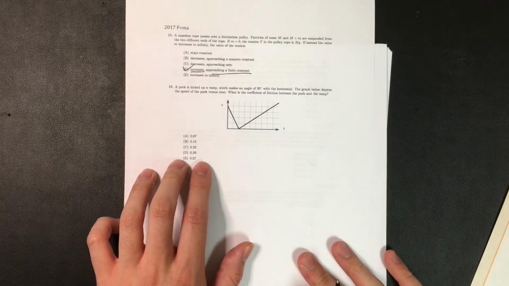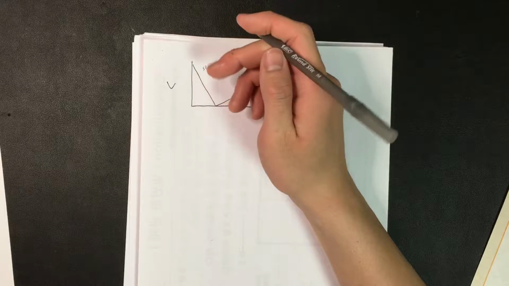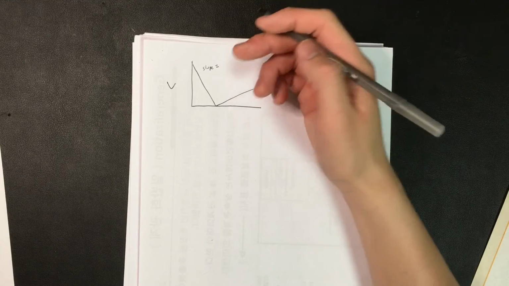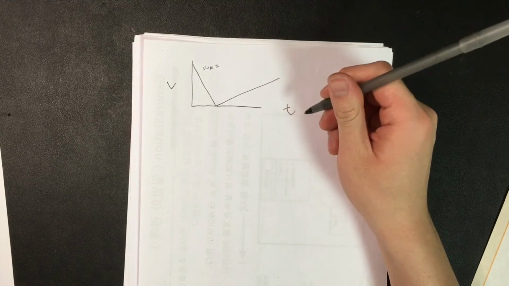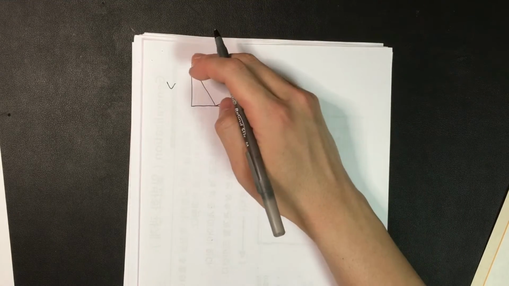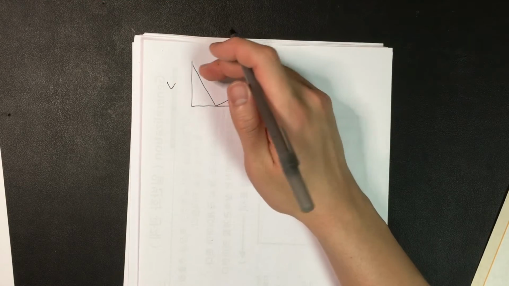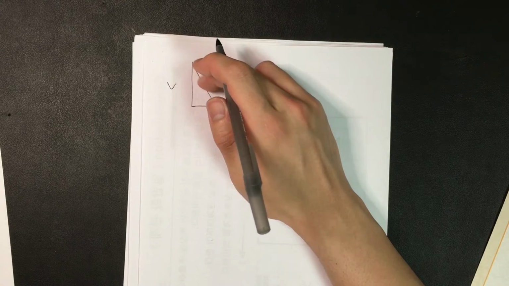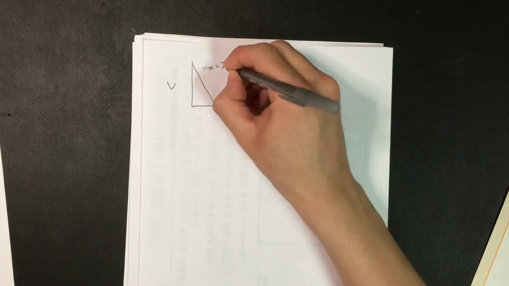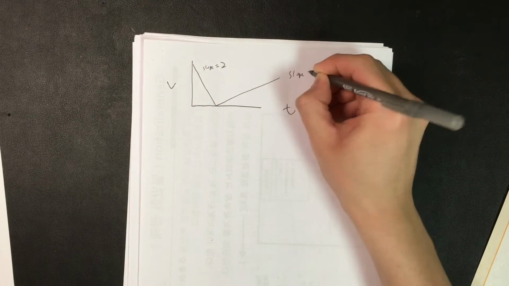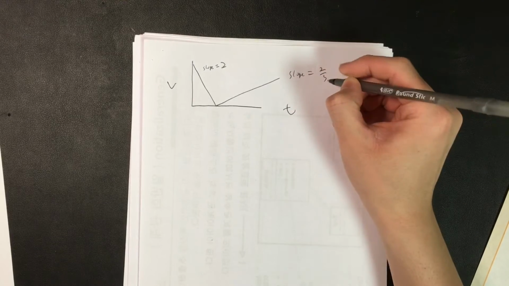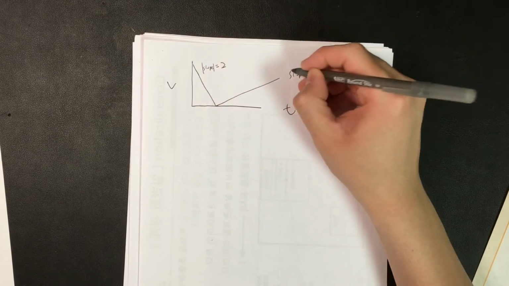And the last question is question 19. Now, in this question, there is a graph of velocity as a function of time. But one thing that we notice is that this graph is not labeled. So we can see that the slope of the first half is 2, and the slope of the second half is 2/3. Of course, we're taking the absolute value of the slopes.